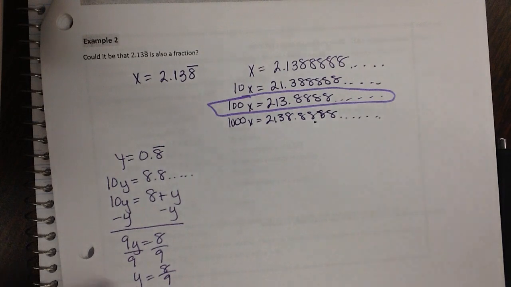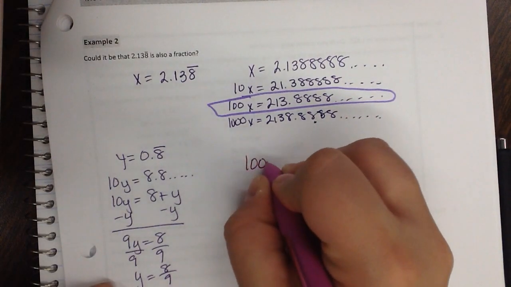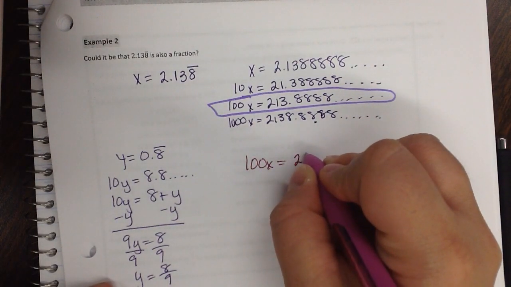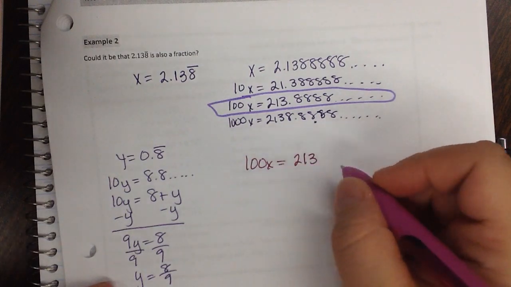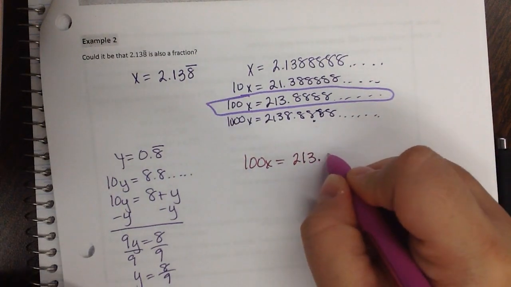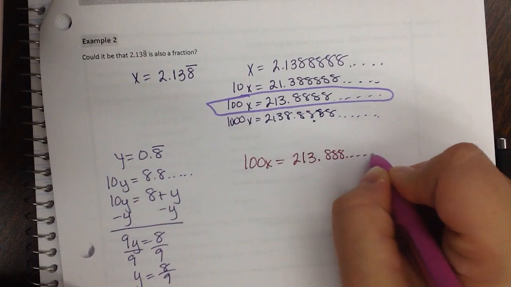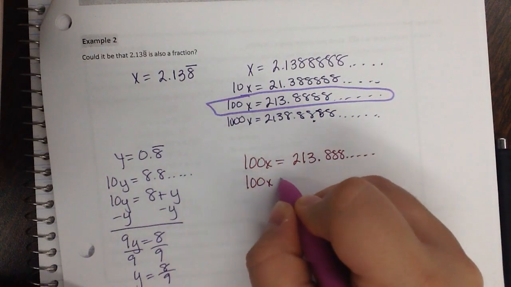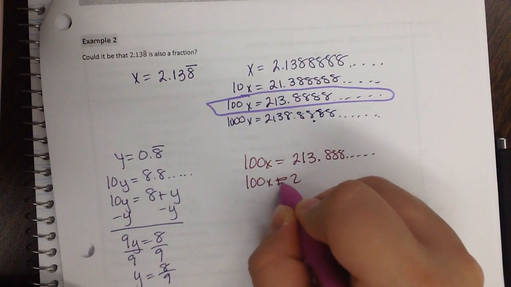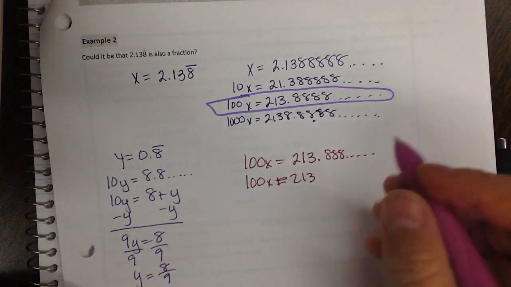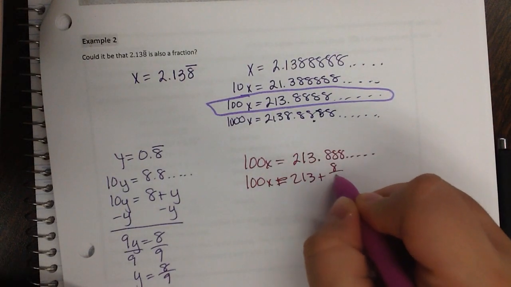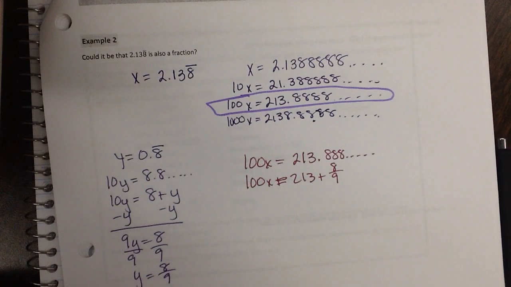So let's say 100x equals 213.888. So 100x equals 213 plus 8/9.